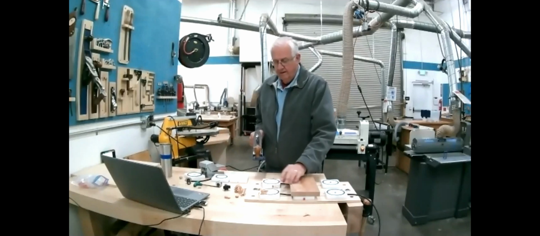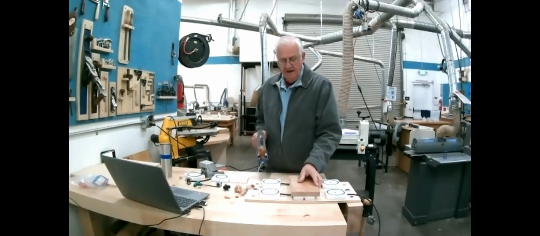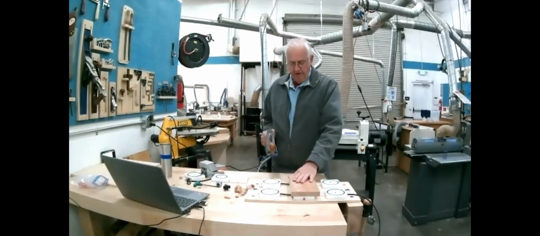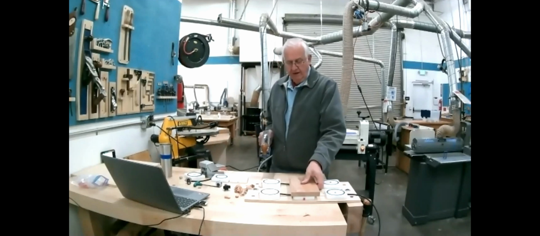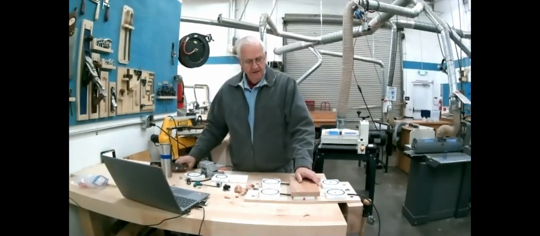Now, really handy for CNC, for carvers like to use it. I can see it for that, but there's no way you're going to have it. Now, there's a couple of things you should know. I've got cherry on here right now.